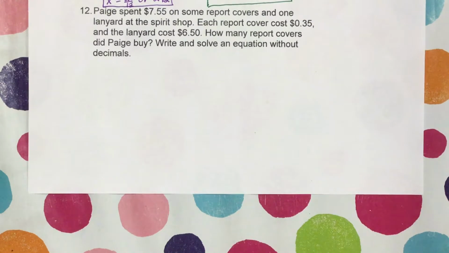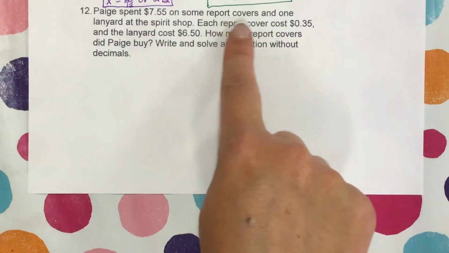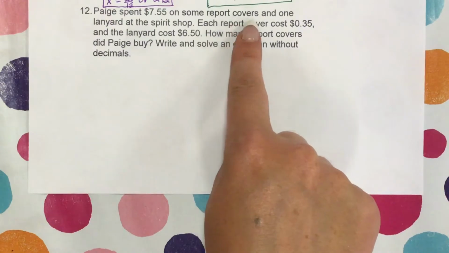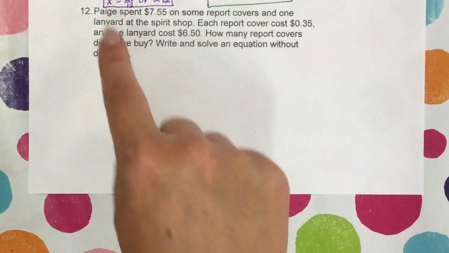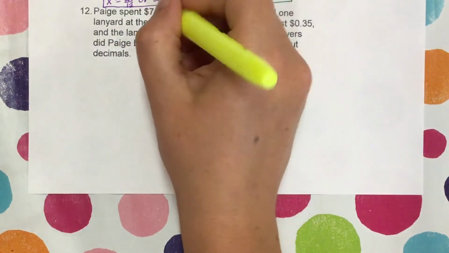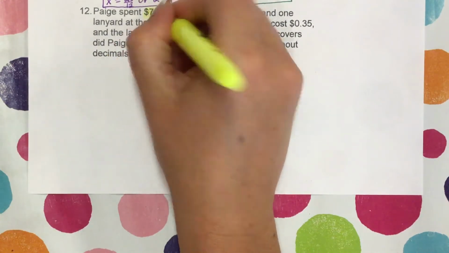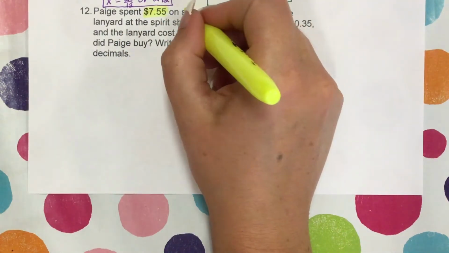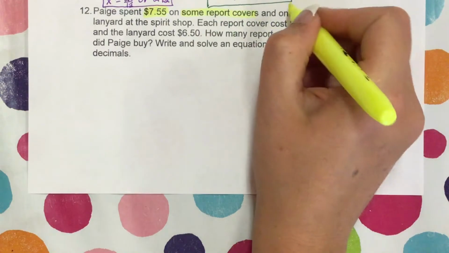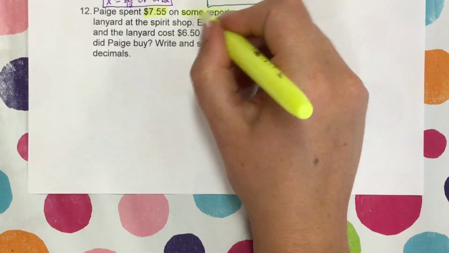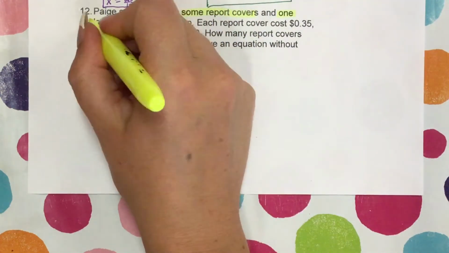Okay, so let's go ahead and figure out the important information. Paige spent $7.55 on some report covers and 1 lanyard at the spirit shop. So the total cost is made up of report covers and 1 lanyard.